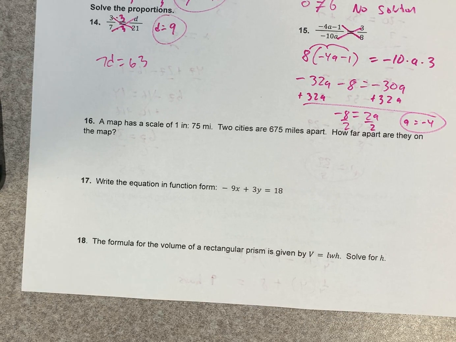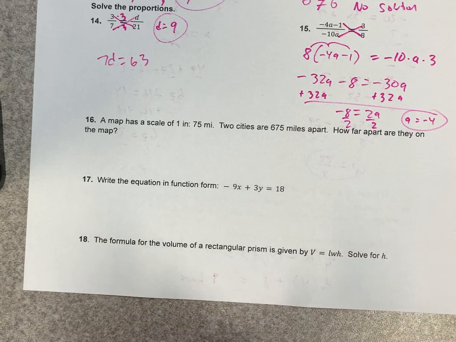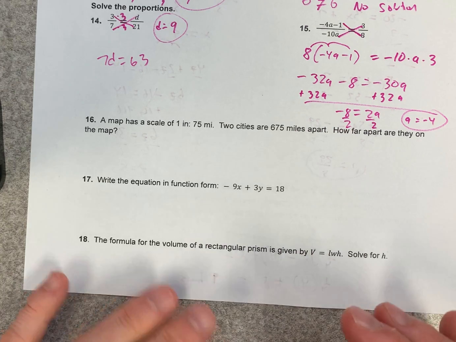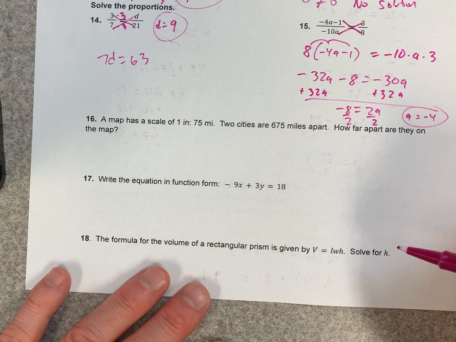A proportion type problem. I mean, I guess it doesn't have to be. But anytime you're working with scales, it's proportional, maps, whatever it might be. Proportions are an easy way to just set it up. Help yourself not make mistakes.